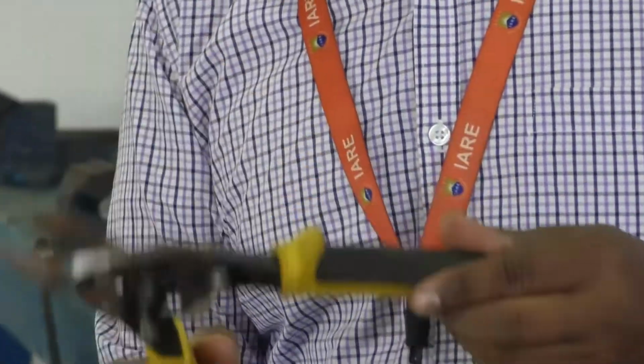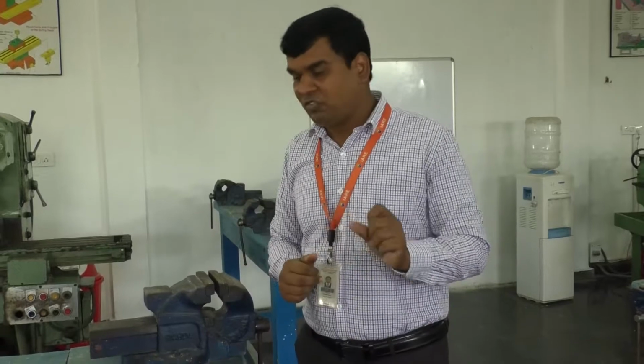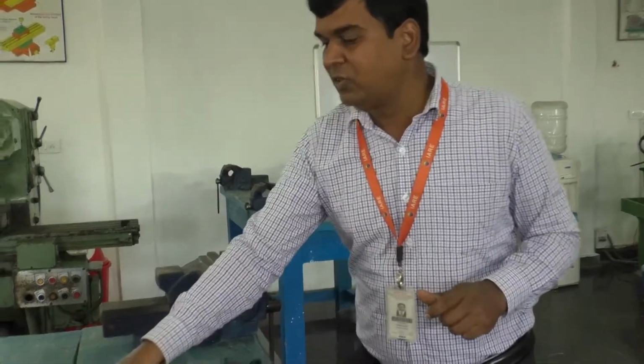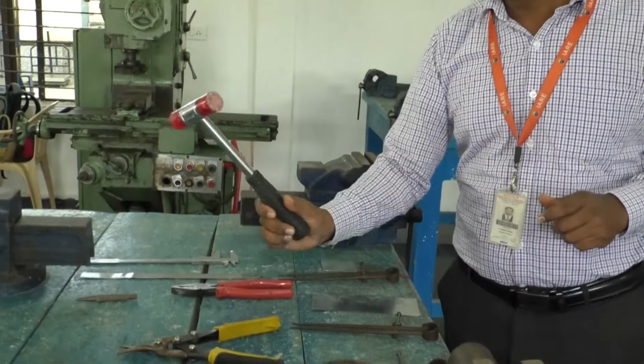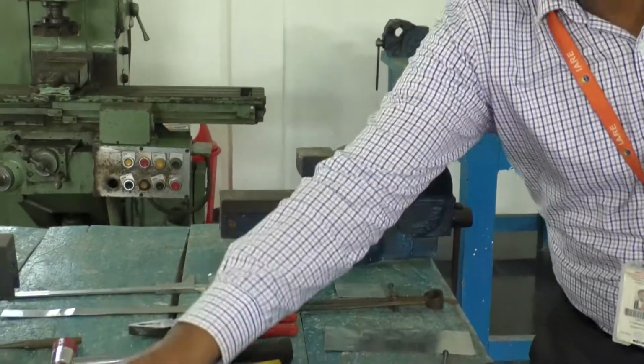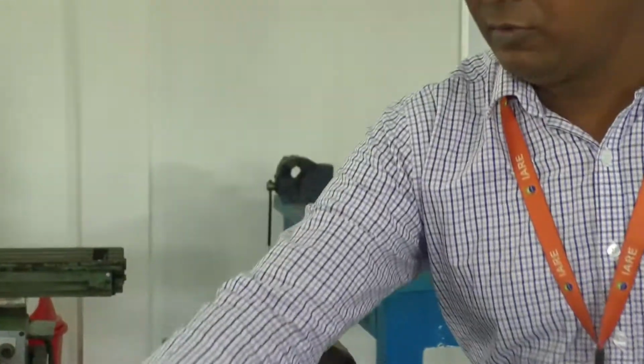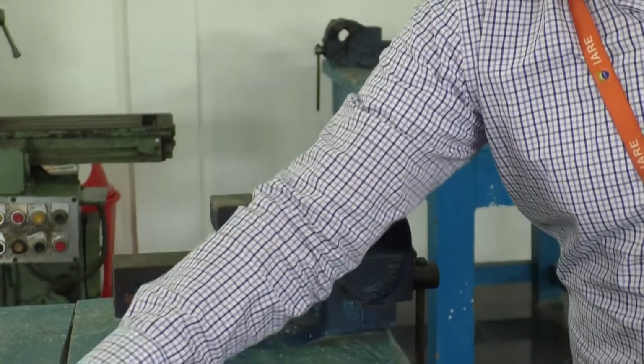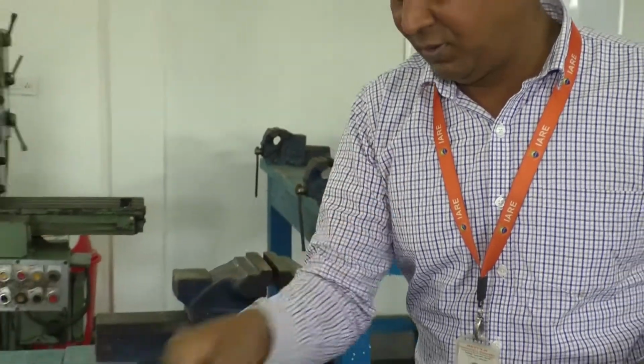Straight snips are for cutting straight workpieces, and round snips are for cutting round structures. In addition, we will be using a rubber ball peen hammer. It is a rubber hammer, and this is a tri-square for checking straightness, and this is the scriber for marking purposes.